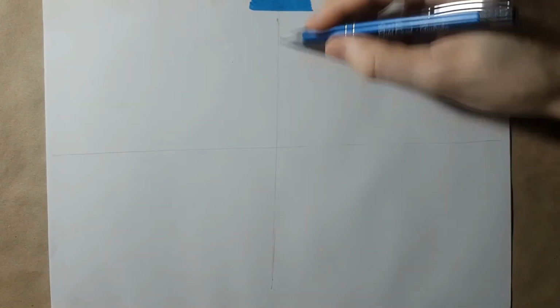Hi guys, today I'm going to go over an introduction into two-point perspective. We're going to have a look at creating a simple scenario just looking at the fundamentals of two-point perspective.